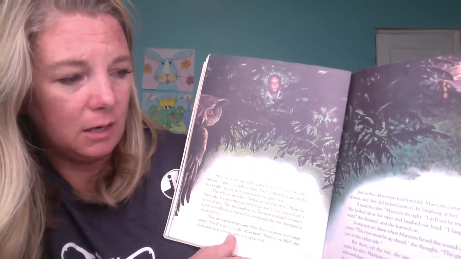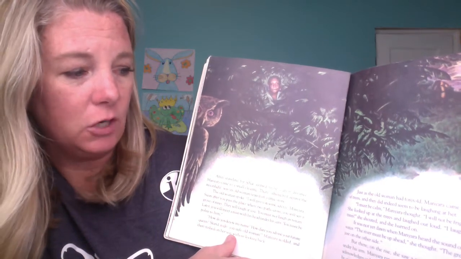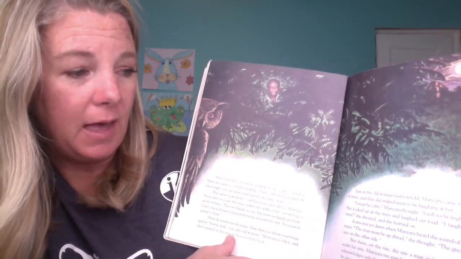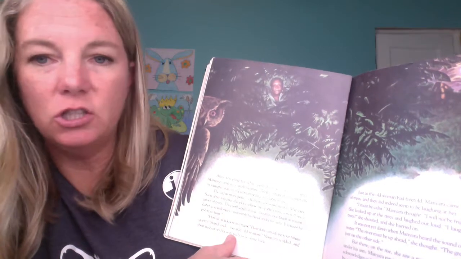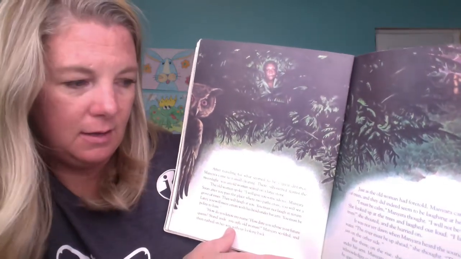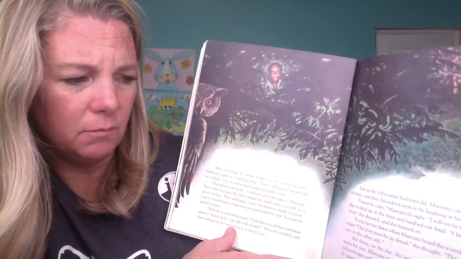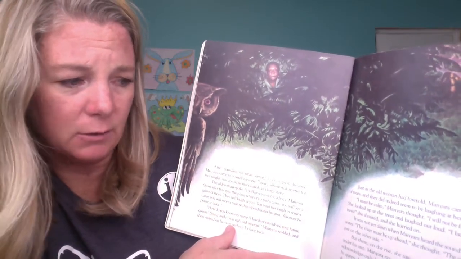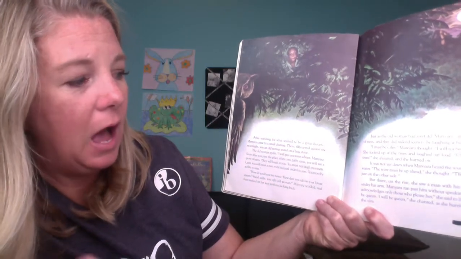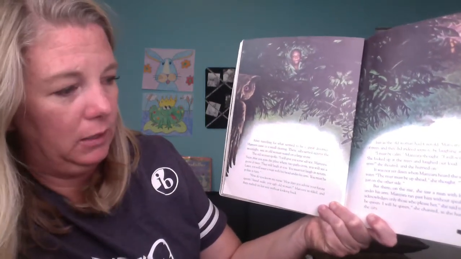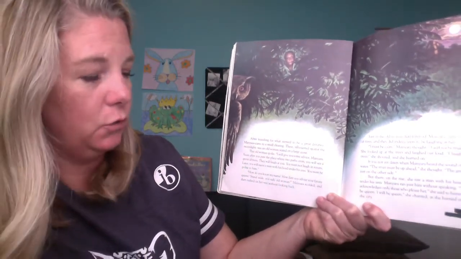It was not yet dawn when Manyara heard the sound of rushing water. The river must be up ahead, she thought. The great city is just on the other side. But there on the rise she saw a man with his head tucked under his arm. Manyara ran past him without speaking. A queen will only acknowledge those who please her, she said to herself. I will be queen. I will be queen, she chanted, and she hurried on towards the city.